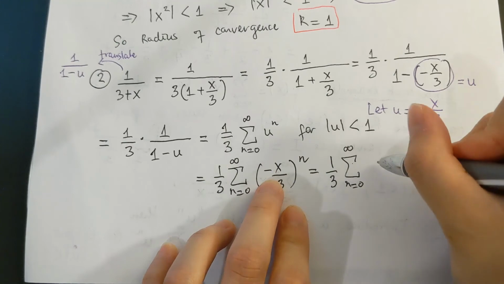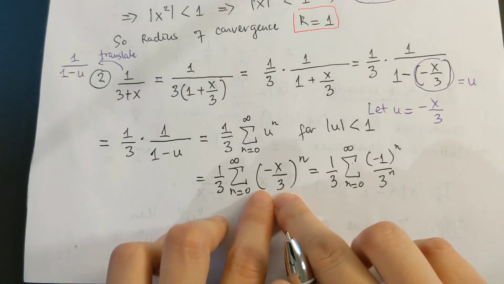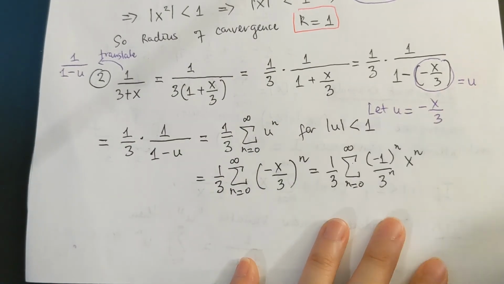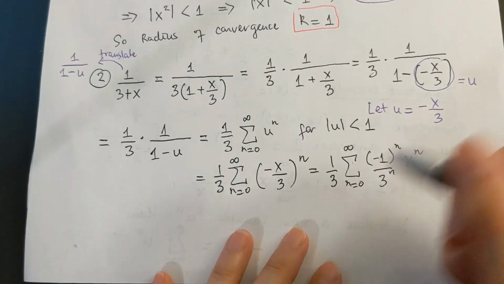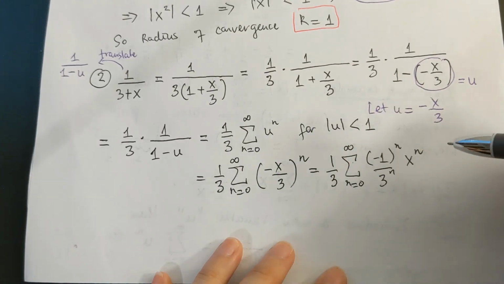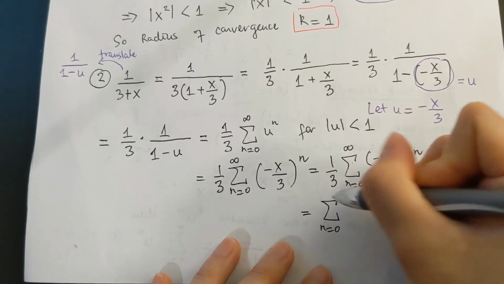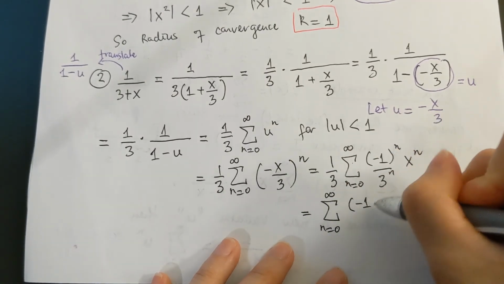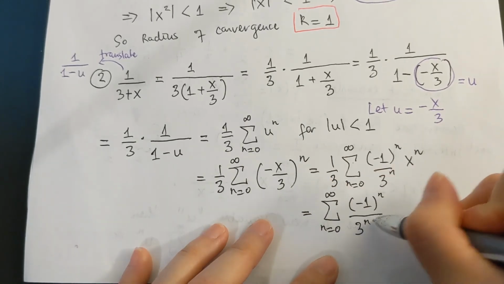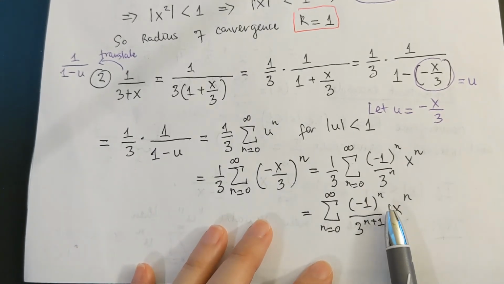So I have a minus 1 to the n. Usually if you have a multiplication, division, you just split things up. And then x to the n. So this becomes the power series: minus 1 to the n, and then I'll combine this 3 and this 3 to the n to 3 to the n plus 1, x to the n. So this is in the form of a power series.